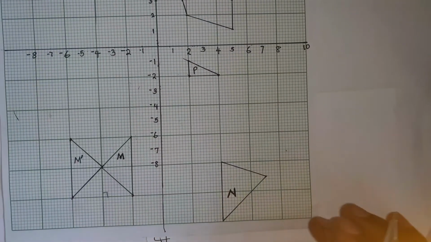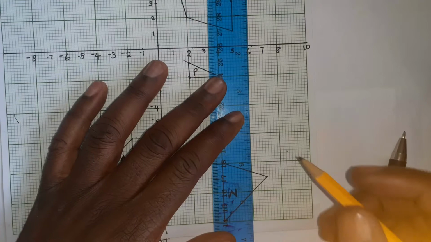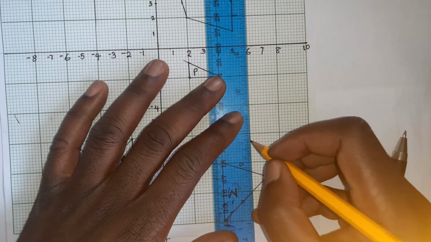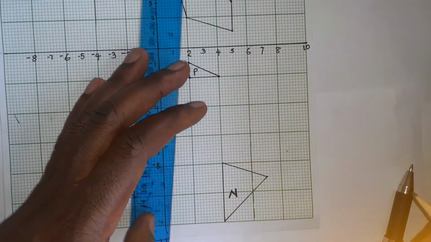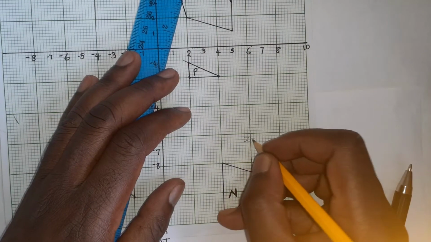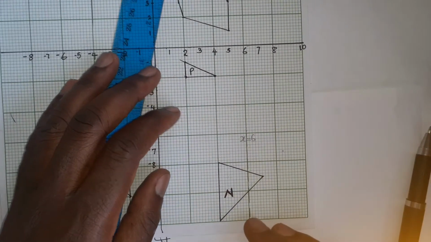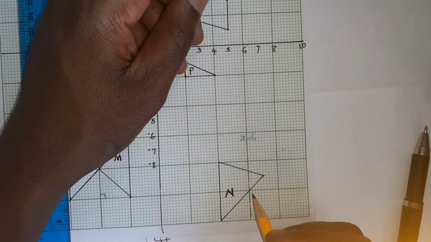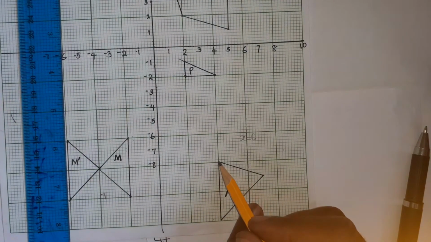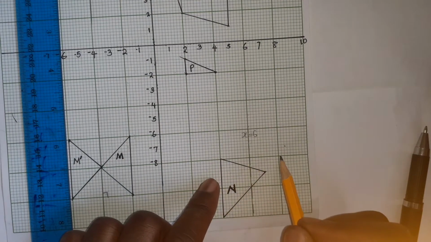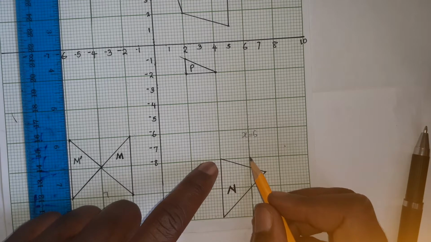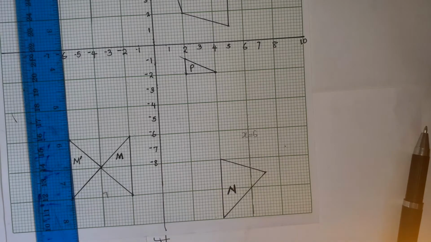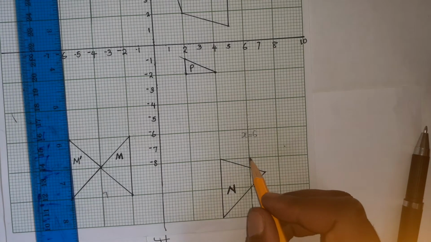Our N is here, and we are told that this is our mirror line here. Take note of that. This is our mirror line. X is equals to 6. Okay? X is equals to 6. So what are we saying? This line needs to go to the other side from this same distance here. Okay? You have to follow what I'm saying here. From the mirror line, this distance from this point up to this point.